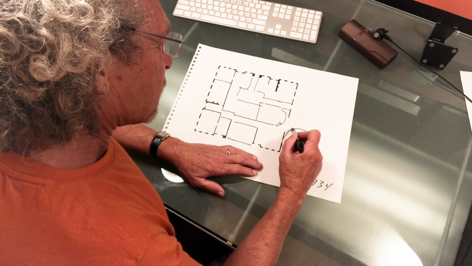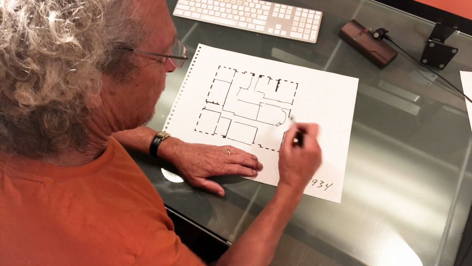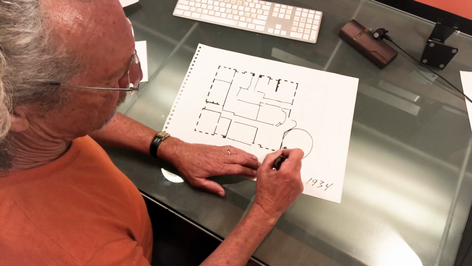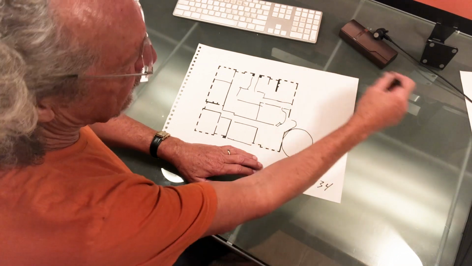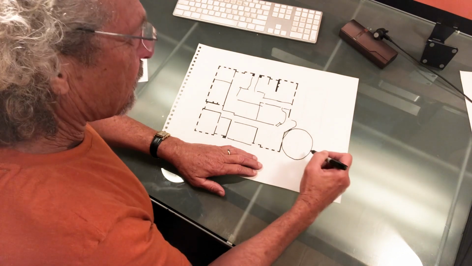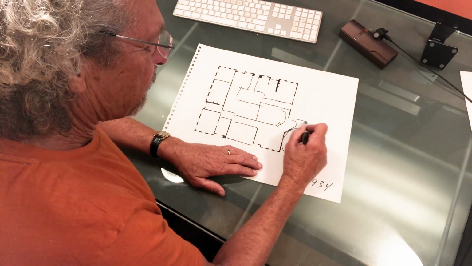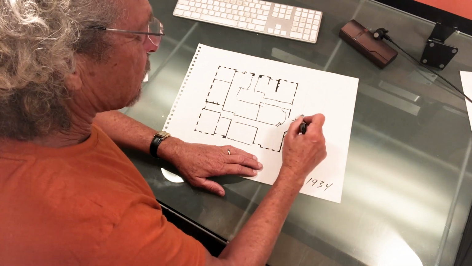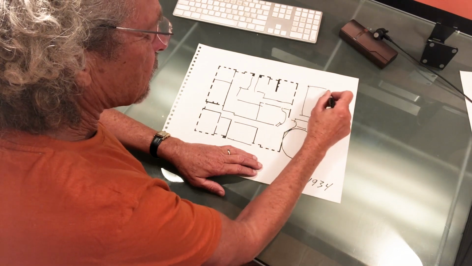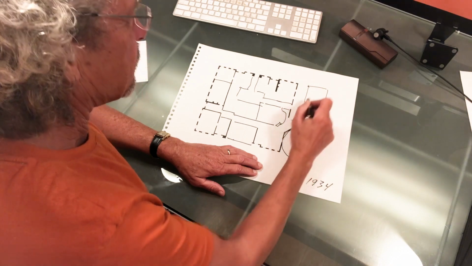And Roosevelt liked this because it allowed him more privacy. So he could exit and enter the Oval Office from the side, from the garden. And they also constructed a much larger cabinet room up here.